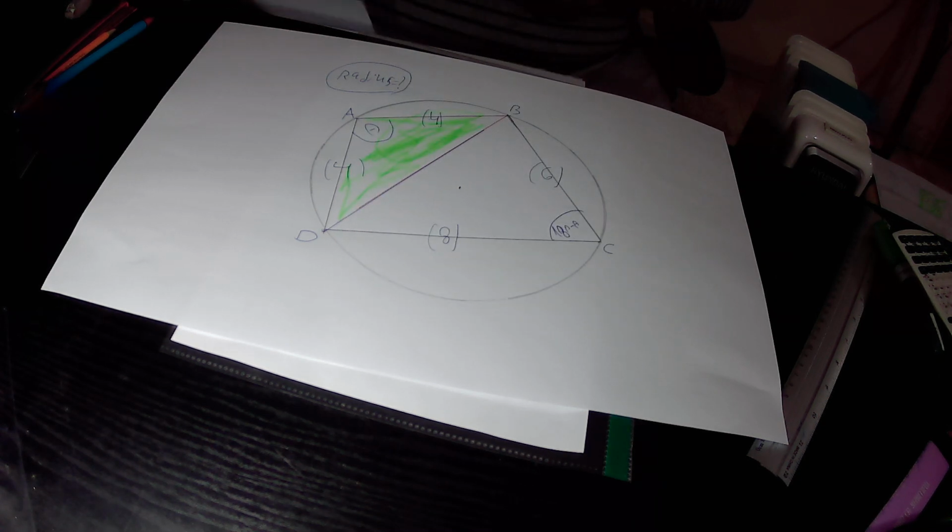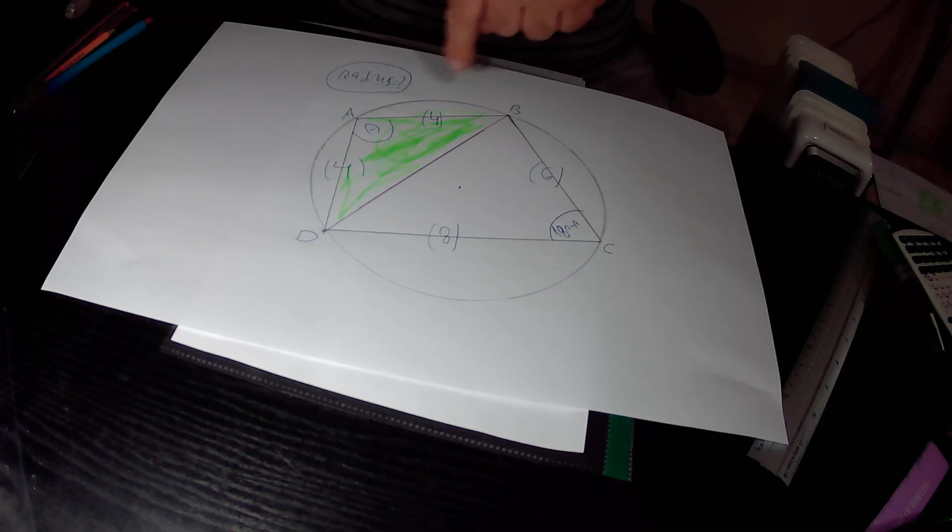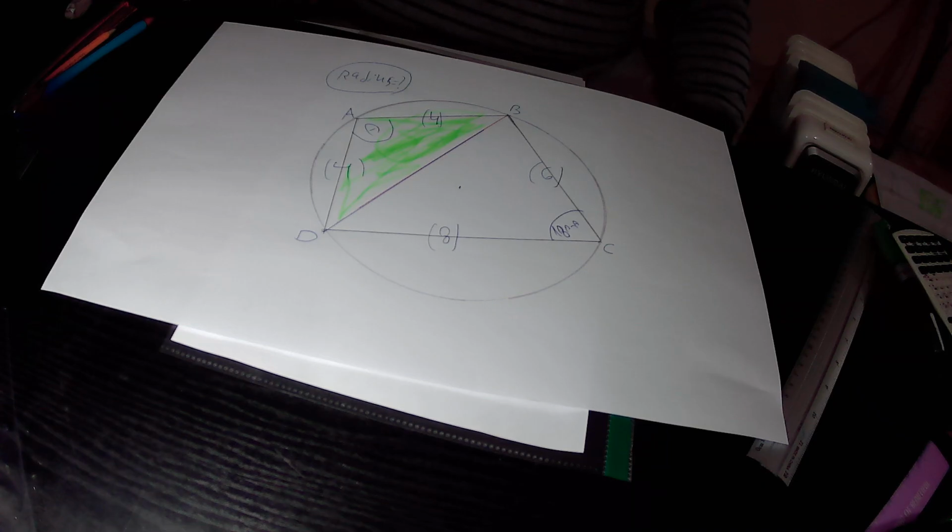So we can implement the law of cosines on this triangle ABD. According to the law of cosines, BD squared equals AB squared plus AD squared minus 2 times AB times AD times cosine theta.